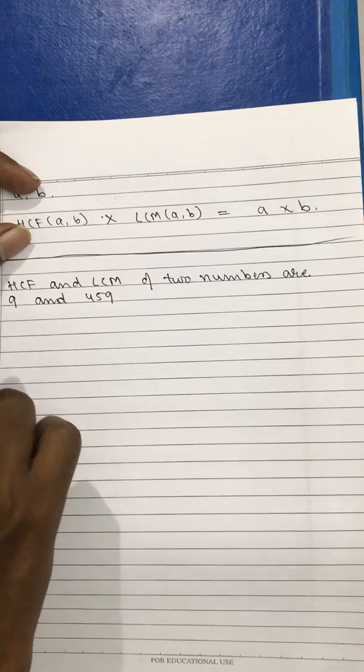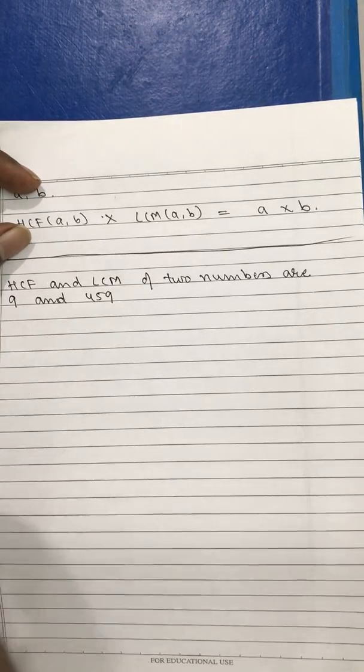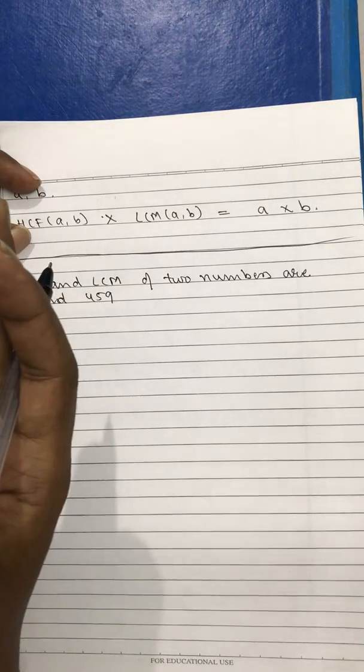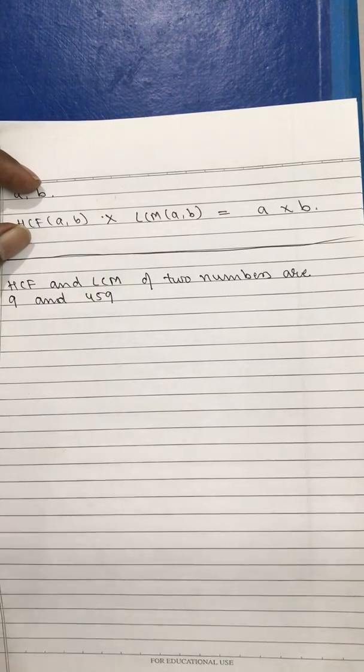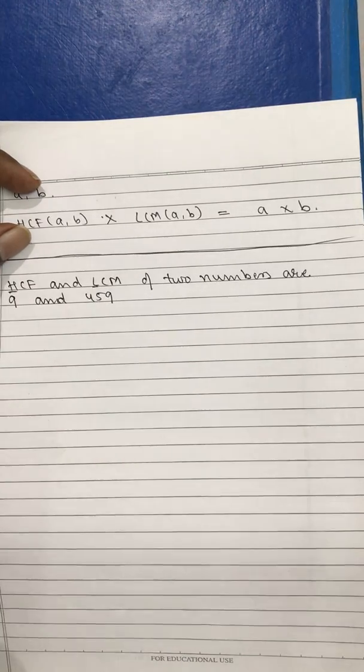As I told you, because HCF is a factor. Factor means 9 is going to divide both the numbers. And 459 is in the table of both the numbers. It is going to be the multiple of both the numbers. So try to sense the difference between the two. Don't stress on highest and the least, though they are very important.